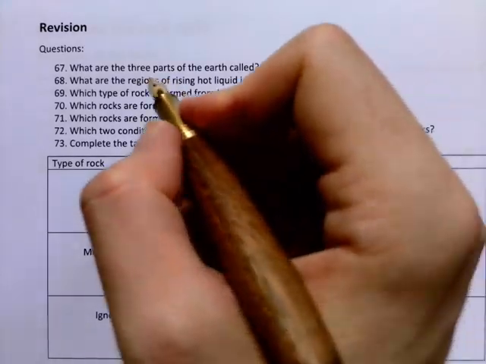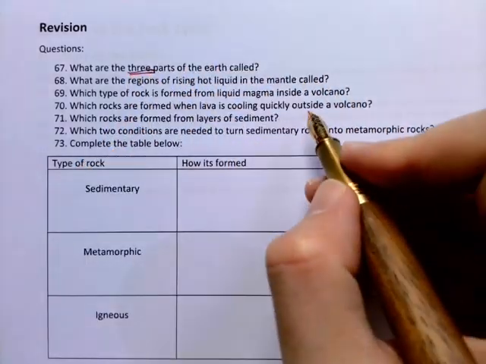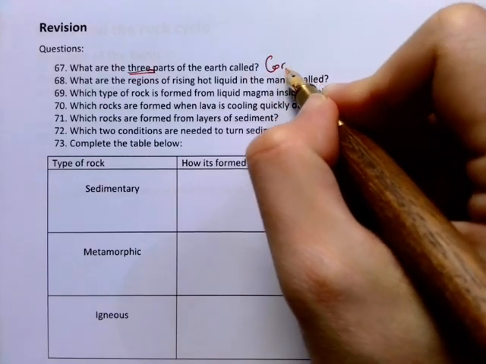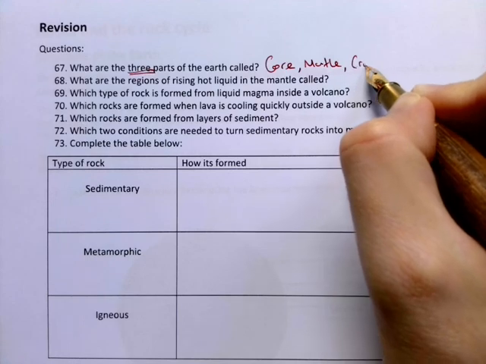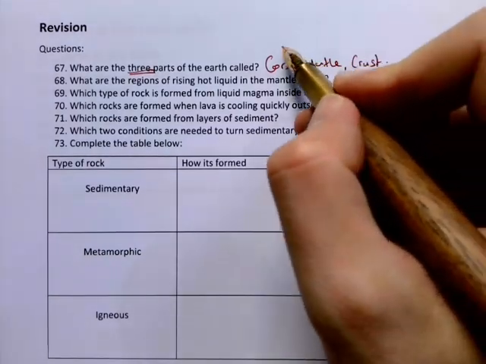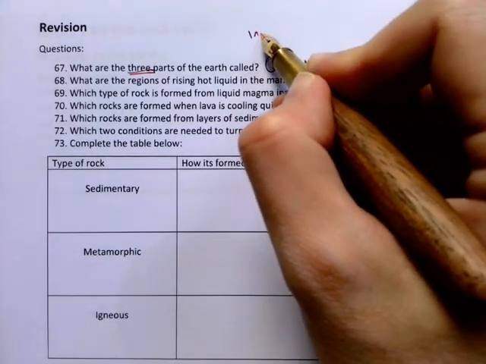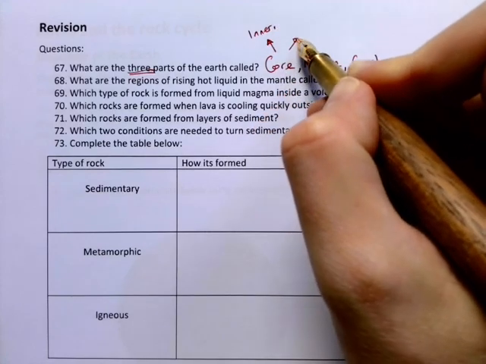What are the 3 parts of the Earth? You might be thinking, what, 3? I thought you said 4. Okay, remember it's the core, the mantle, and the crust. And the reason sometimes it's 3, sometimes it's 4 is because the core can be the inner and the outer core.